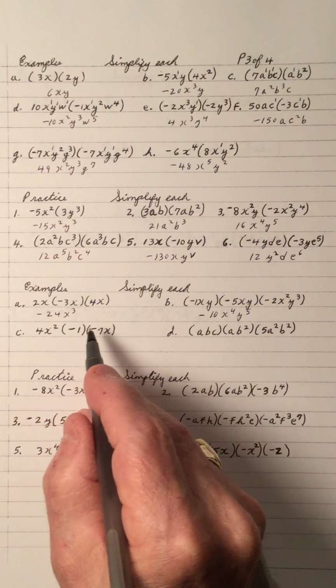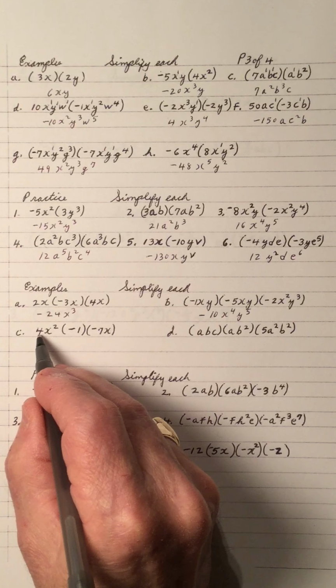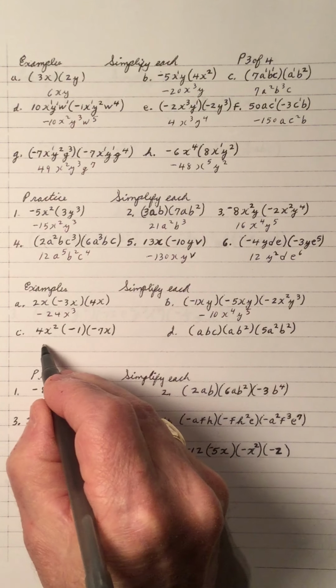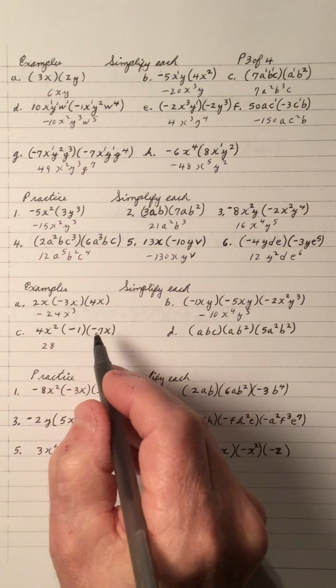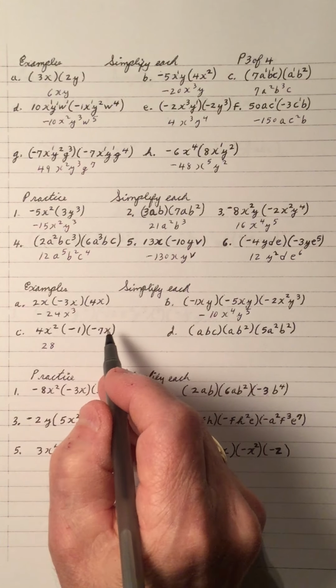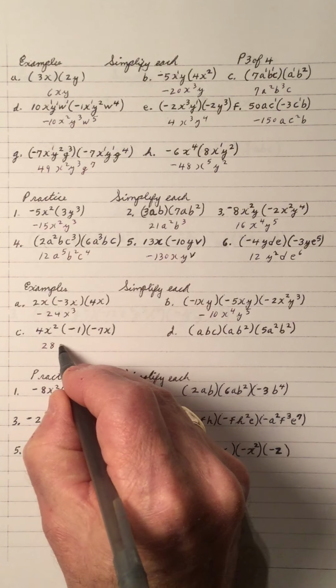C, we have, let's multiply it. We have a negative times a negative is a positive. 4 times 1 is 4 times 7 is 28, so positive 28. What I do is I multiply my signs first, then I multiply my numbers, and then I say, well, that's x squared times x, so that's 2 and 1 is 3.